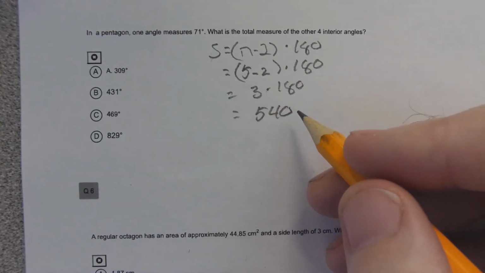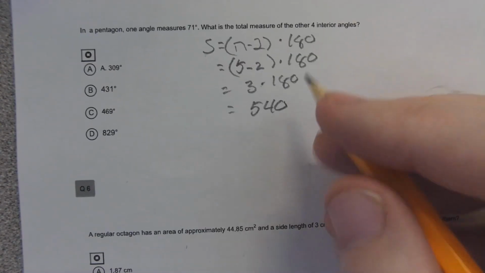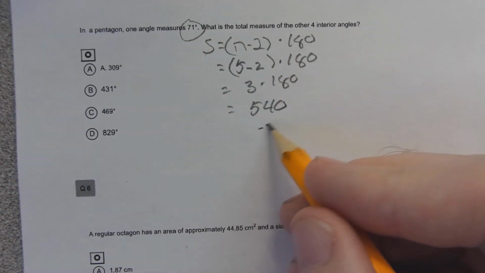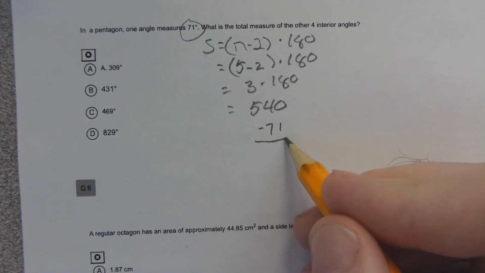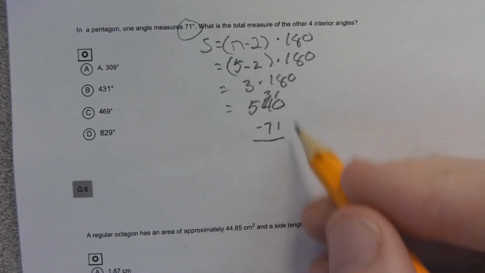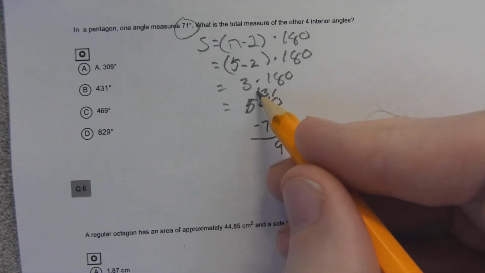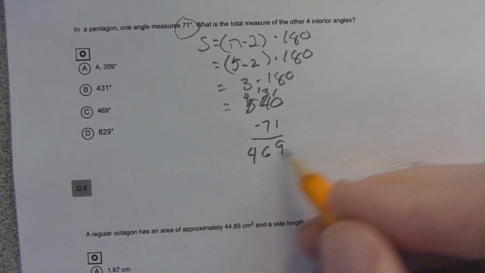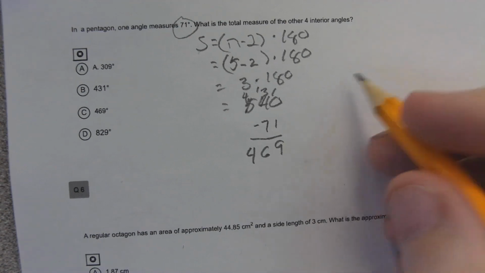So that means there's 540 possible degrees in there. We know one of them is 71, so we subtract 71 degrees. So 469 degrees are what's left.